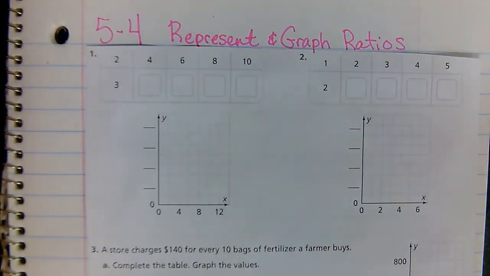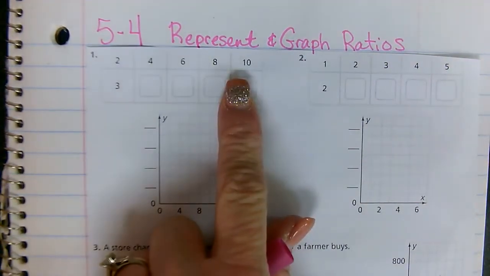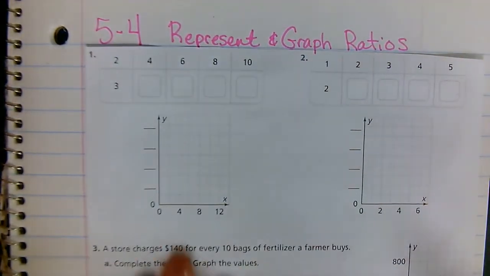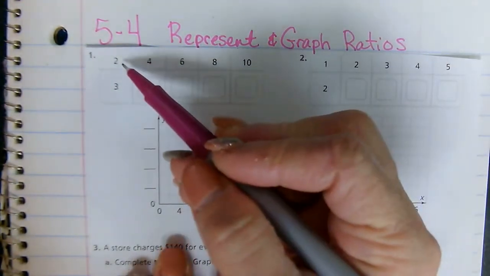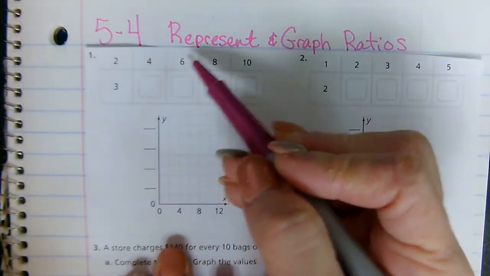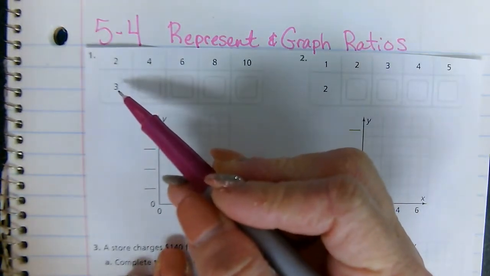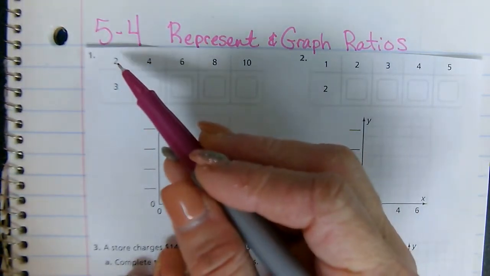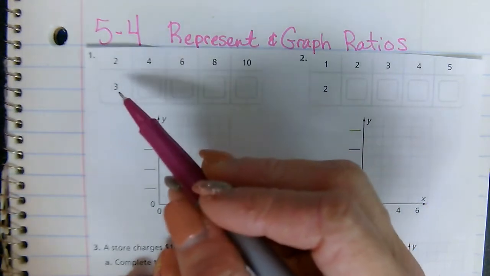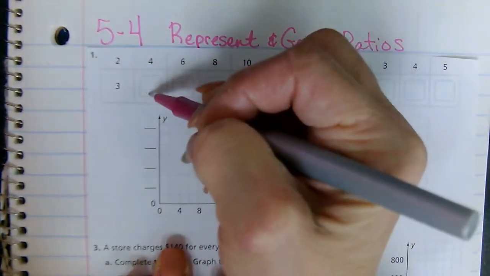Alright students, today we're going to be studying 5-4, represent and graph ratios. We're going to begin by completing this table right here. Let's start with this one that increases by 2 every time. And so this on the bottom, right here, if we have 2/3, double 2 is 4, so double 3 is 6.